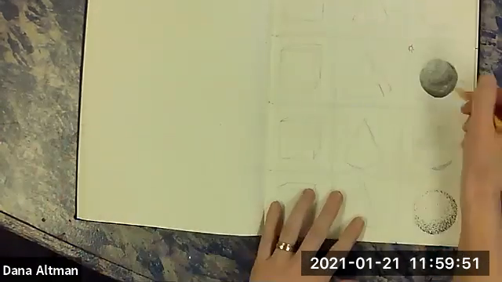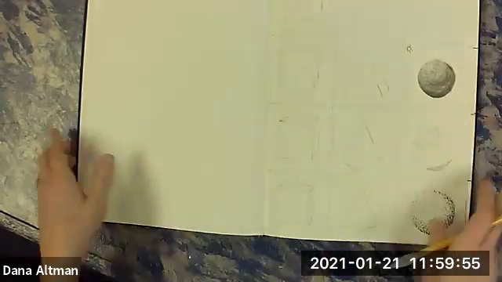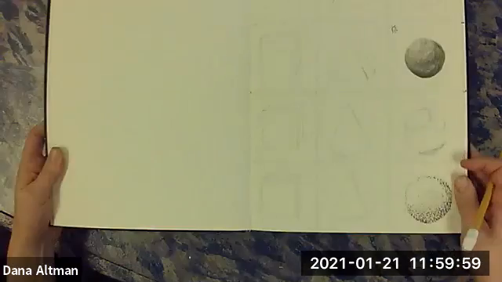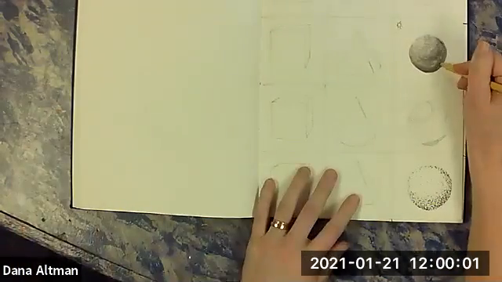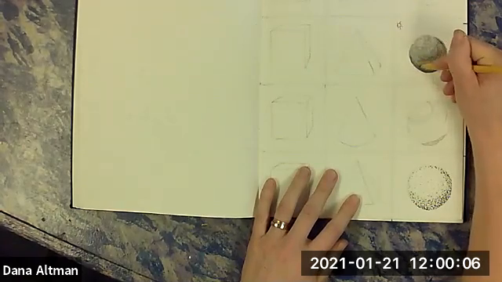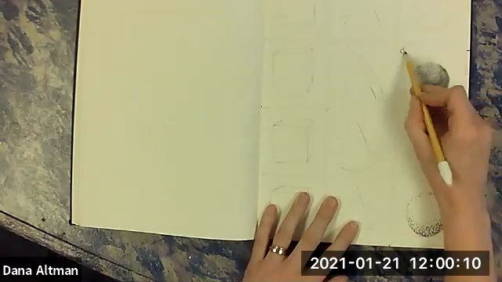So here's what your page will look like, and this is a different page obviously because mine's not done in Sharpie. This is more of what yours will look like in pencil. But again, this top row is graded shading, graded or blended or modeling. There's a few different names for it. But this is my darkest side away from my light source.